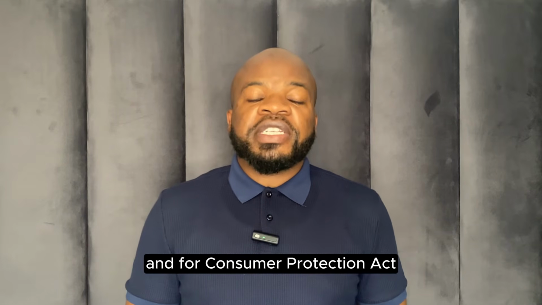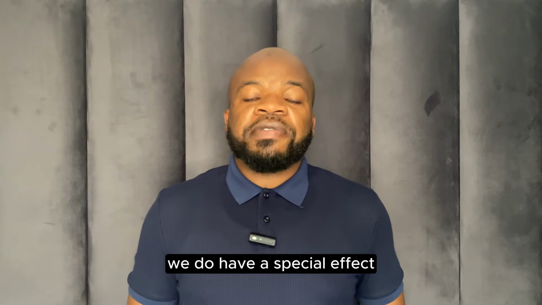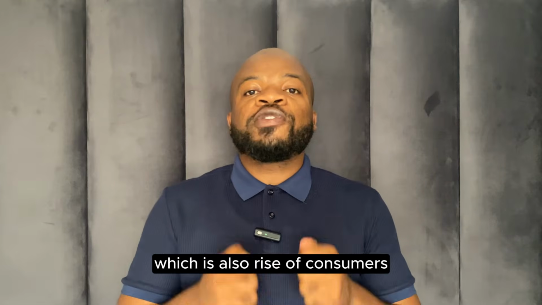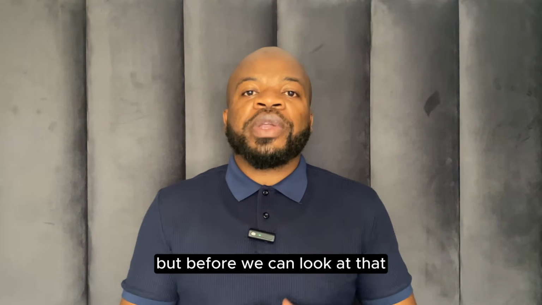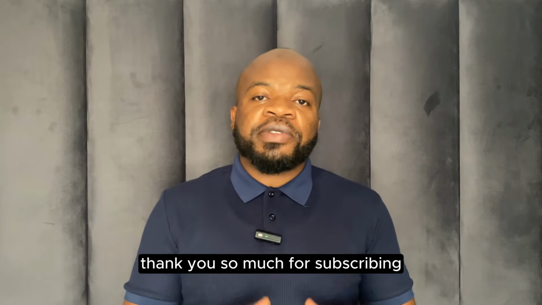And for the Consumer Protection Act, we do have a special effect, which is also the rights of consumers under the Consumer Protection Act.